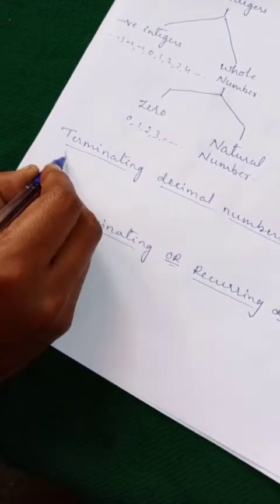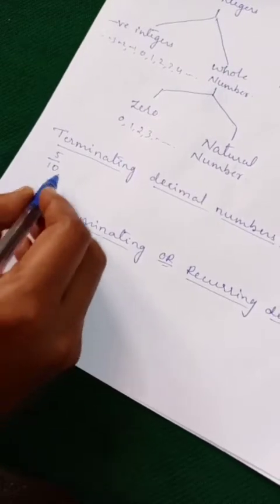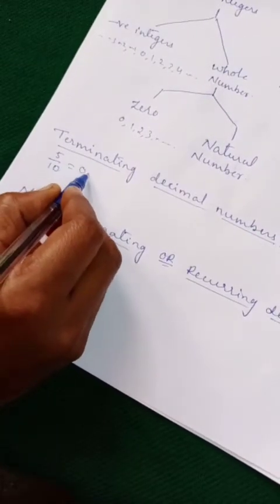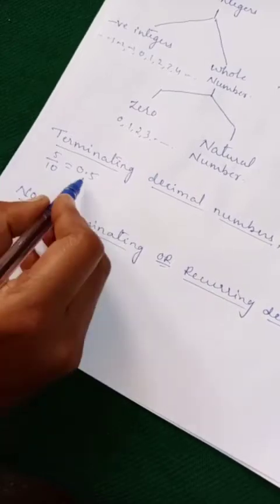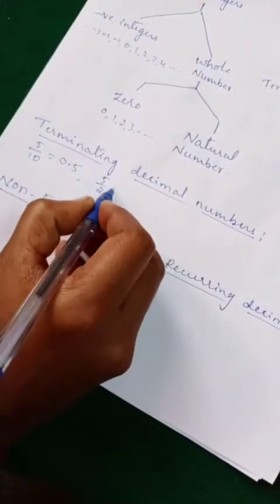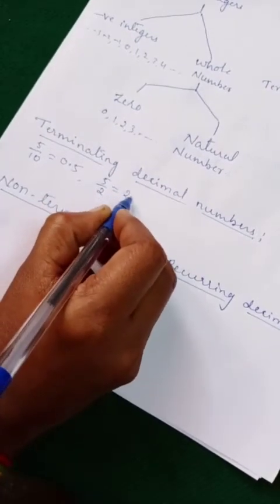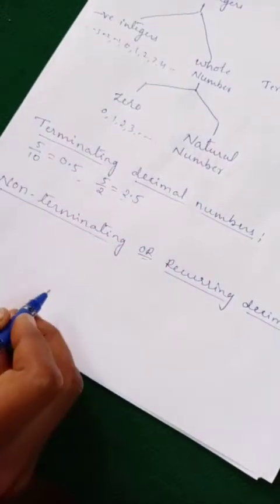5 by 10 is a rational number, and I can write it as 0.5 in decimal form. If I take 5 by 2 as a rational number, I'll write it in decimal as 2.5.